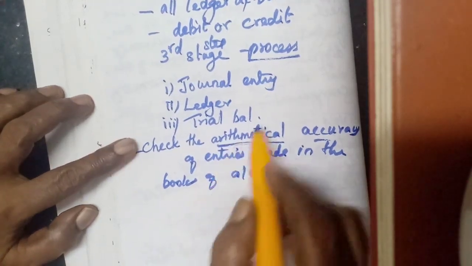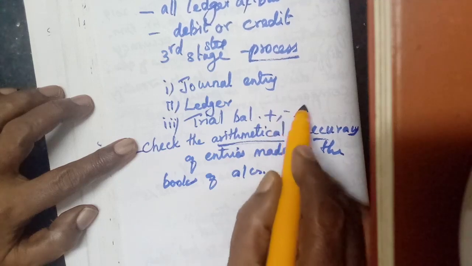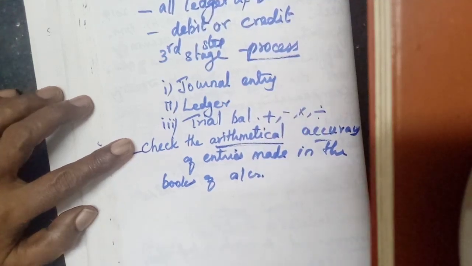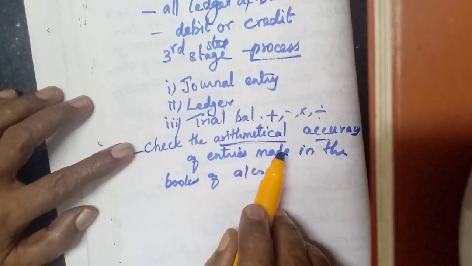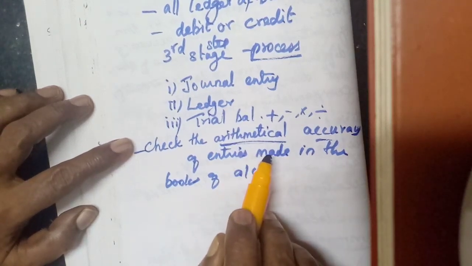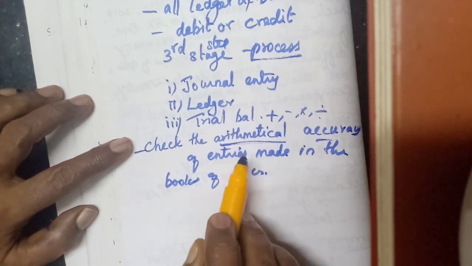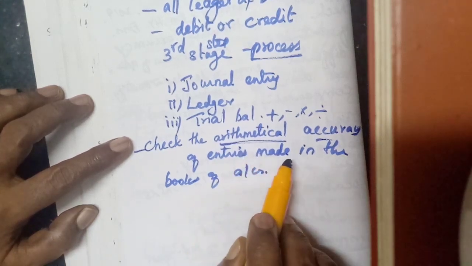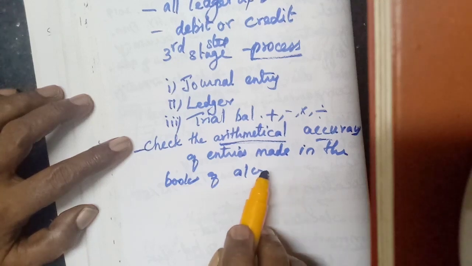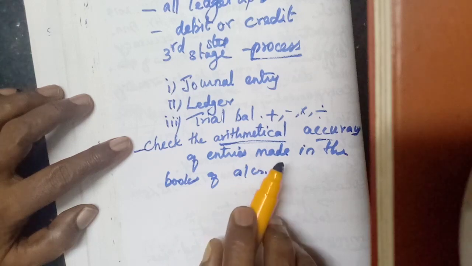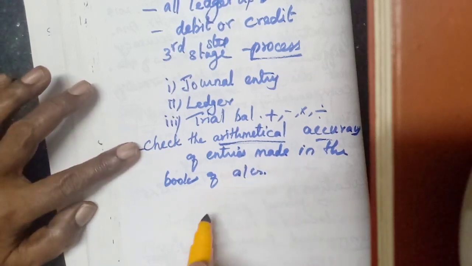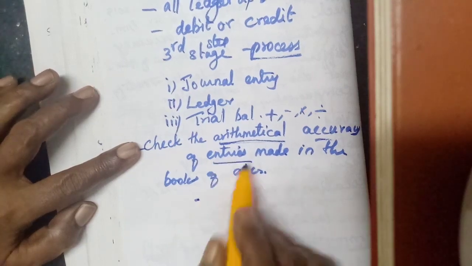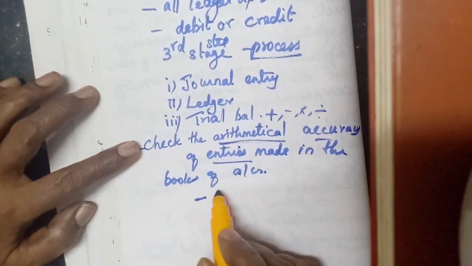Arithmetical operations we know: addition, subtraction, multiplication, division, isn't it? So all the calculations that we do. We write the amount in the journal entry, and that amount is posted in the ledger account, whether it is posted in the correct account and correct amount. Then we will add the ledger account and balance it.